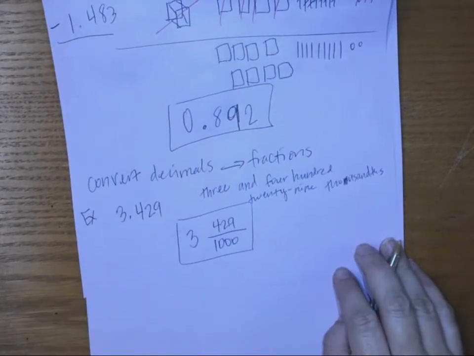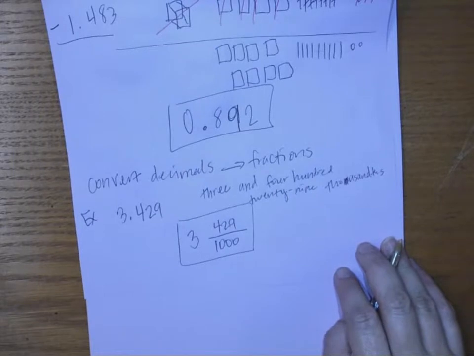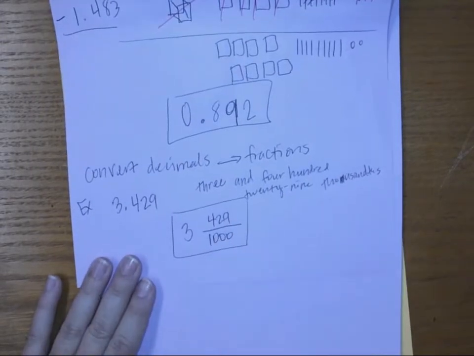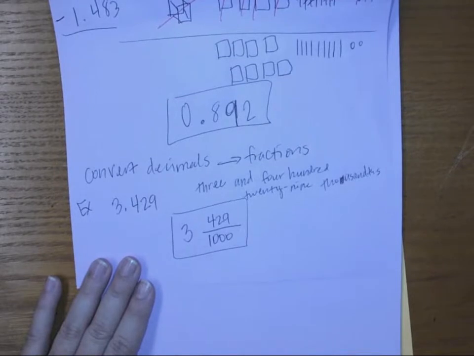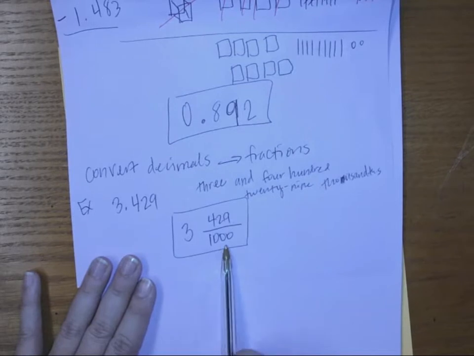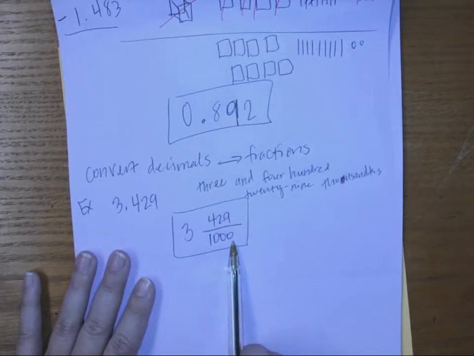Okay, so then you check and see if you can reduce that fraction. Can I reduce this fraction? So I'm trying to see if there is a number that would divide both 1,000 and 429. Well, 1,000 can only be divided by 2, 4, 8, some multiple of 2, and it can only be divided by that and 5.